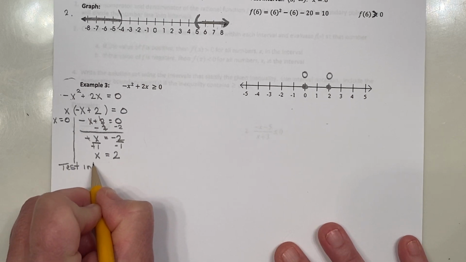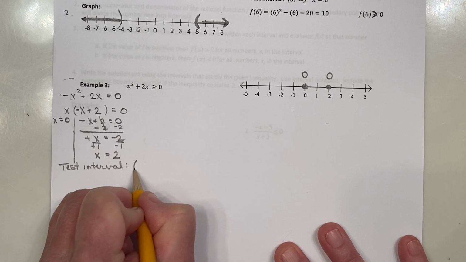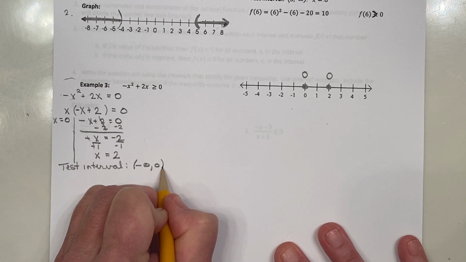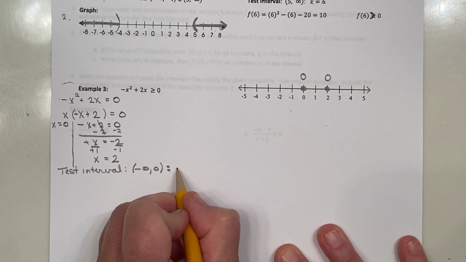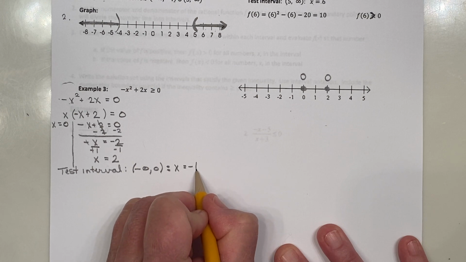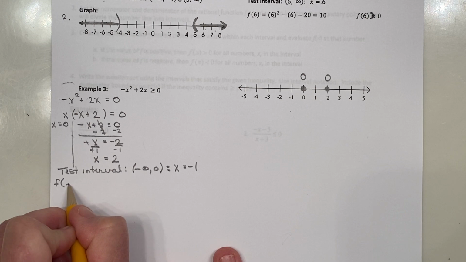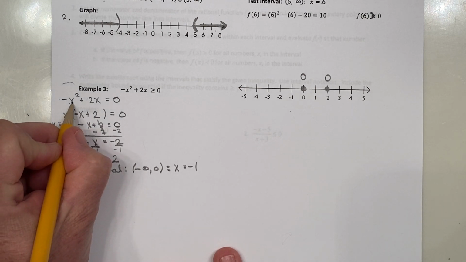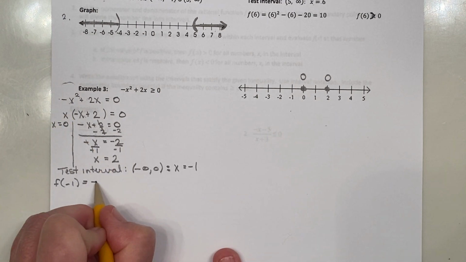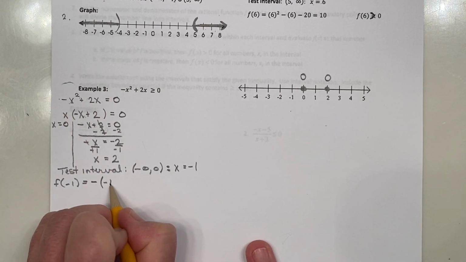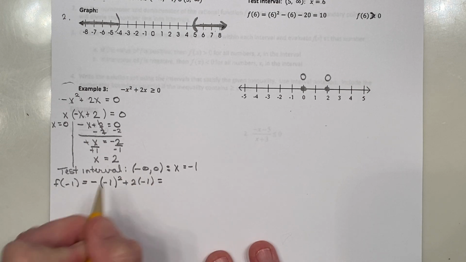So let's see, the test interval, we'll do negative infinity up to 0. And for negative infinity up to 0, I guess I'll just test x equals negative 1. So go to the equation. So f of negative 1 equals, and you could plug in negative 1 to either one of these two. I guess I'll just plug it into the first one. That's negative outside. The x is negative 1. Let's square it. Plus 2 times negative 1.